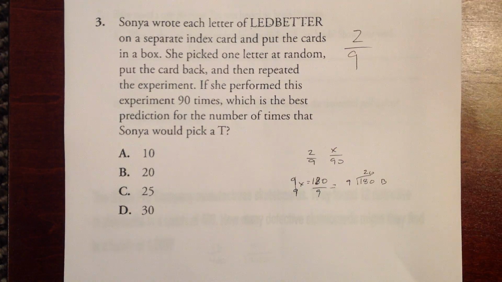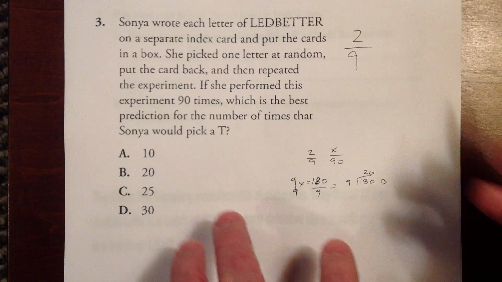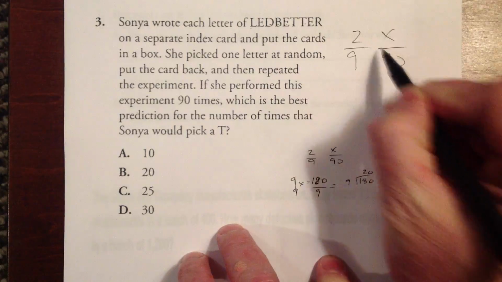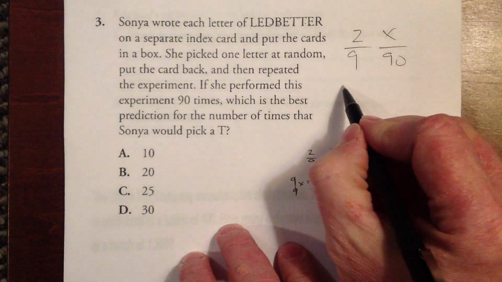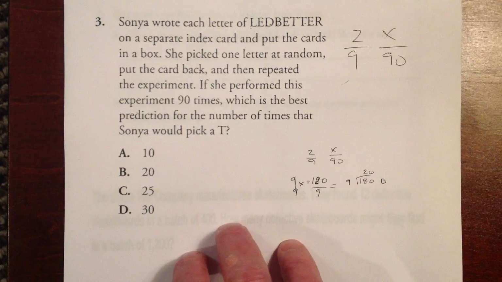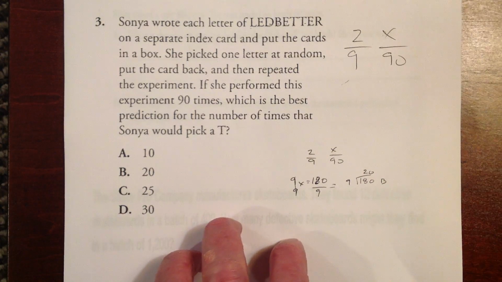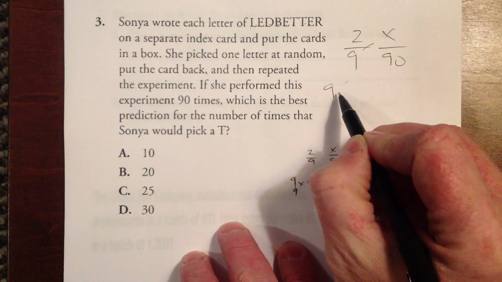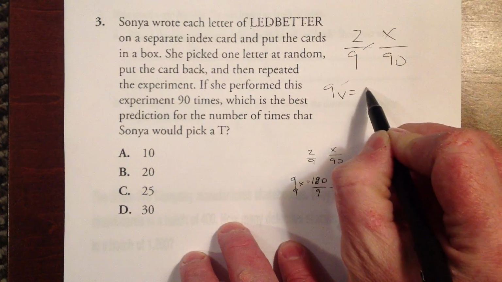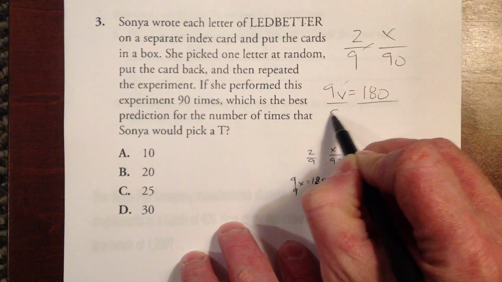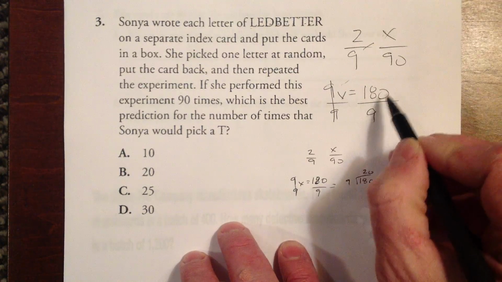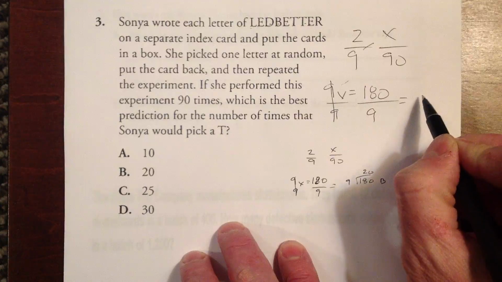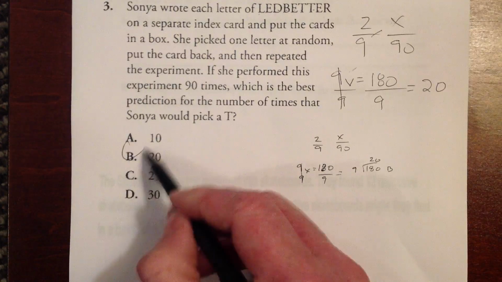Okay? Which is the best prediction for the number of times that Sonia would pick T if she did this experiment 90 times? Well, if we did it 90 times, we could expect something here. So basically we could set a proportion. Again, a lot of this class, I've told you, you can solve maybe 15% of all your math problems with proportions. This is going to be 9x equals 2 times 90, which is 180. We're going to divide both sides by 9. Just take my word for it, you can do the math yourself. 180 divided by 9 is 20, which is choice B.